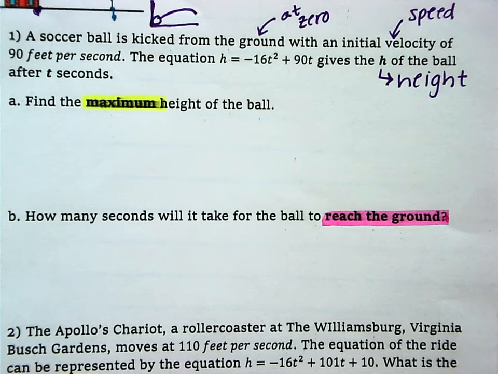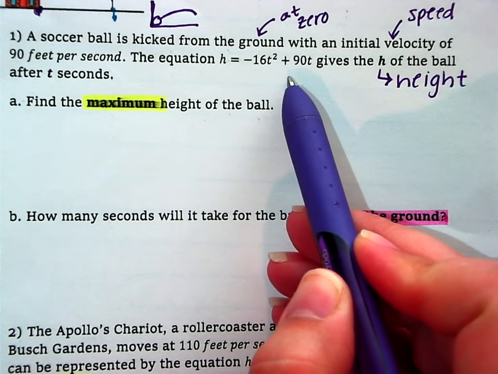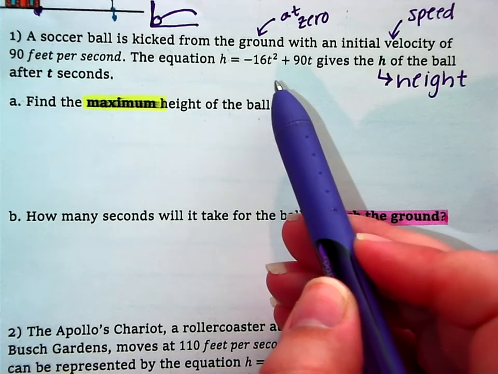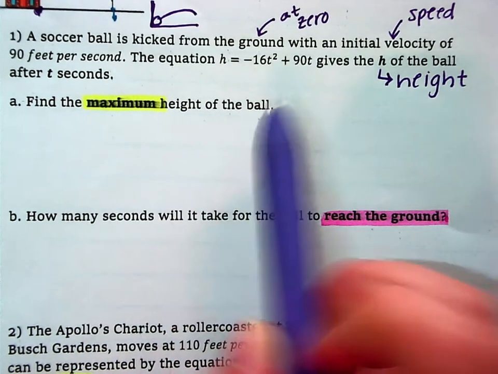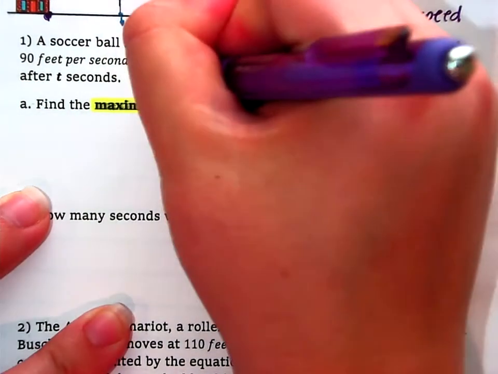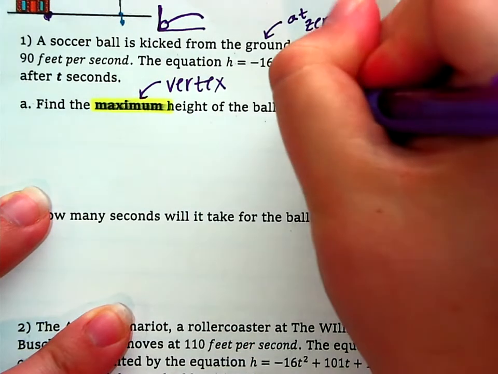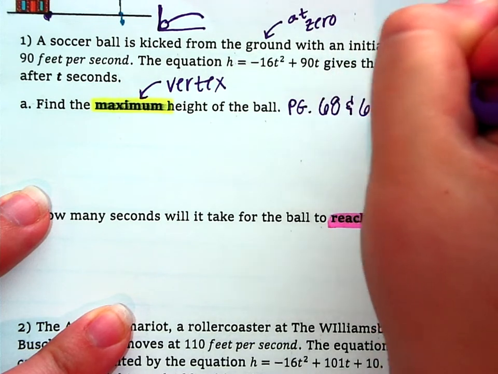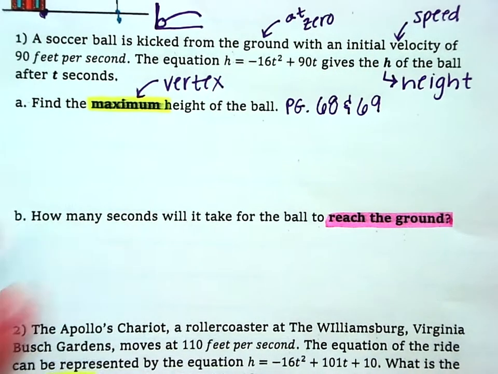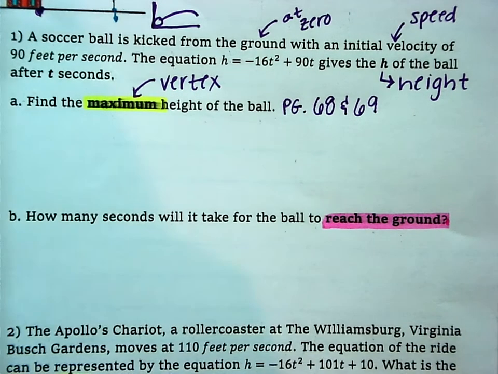Okay, so back to our scenario, number 1. We have a soccer ball, it was kicked, and they gave us this equation to represent the soccer ball's travels. So find the maximum height of the ball. And the maximum is the vertex, which we did way back on pages 68 and 69. So if you need review on how you find the vertex, go back and look at those pages.